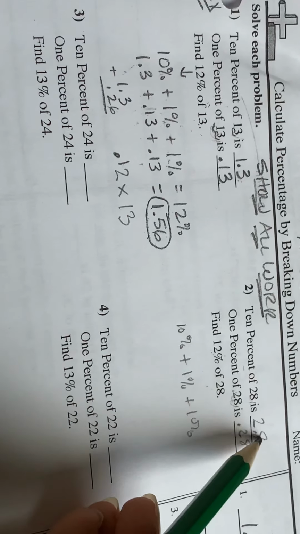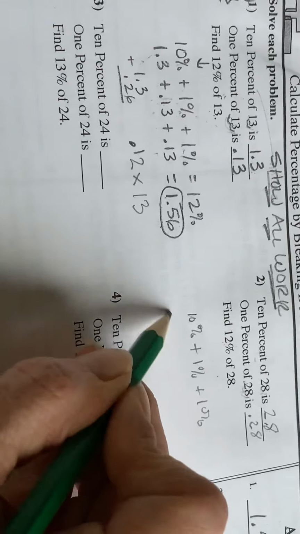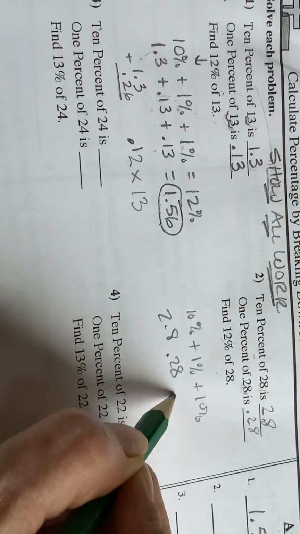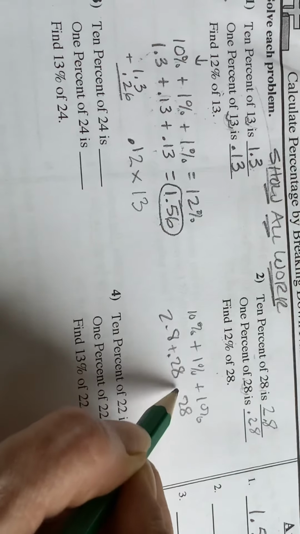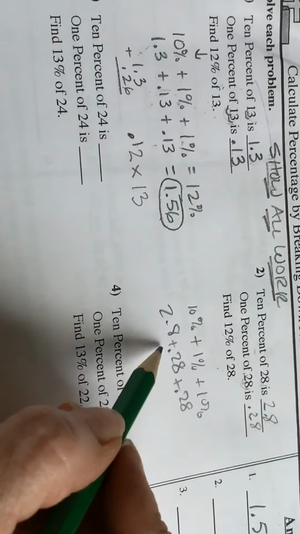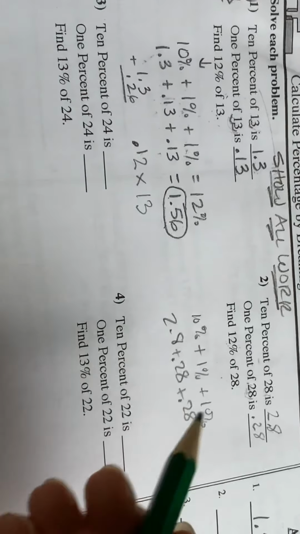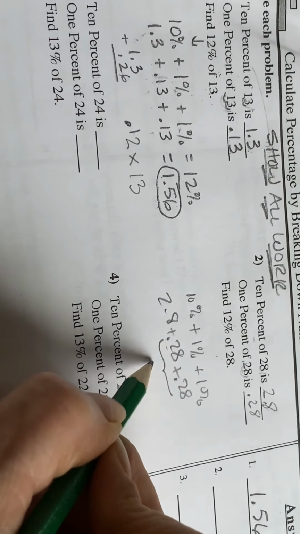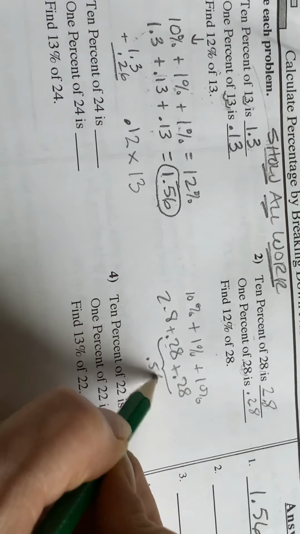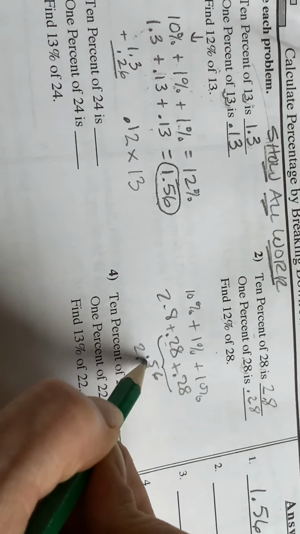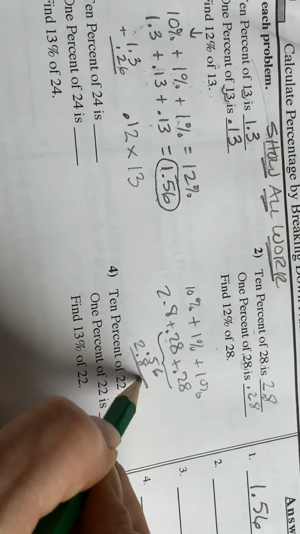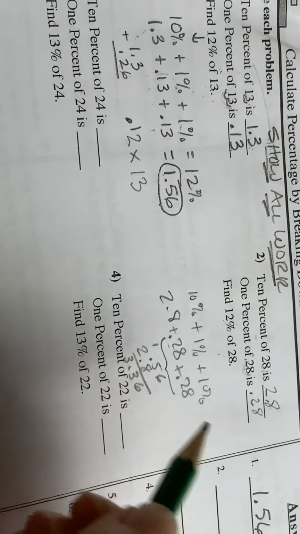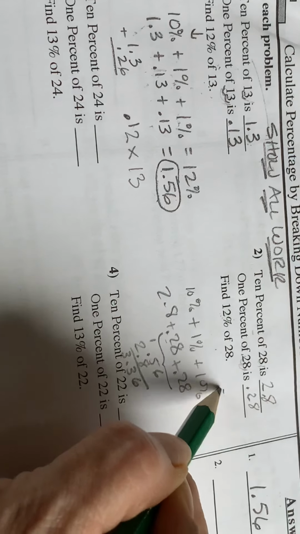If I want 12%, that means I need that 10%, plus I need another 2% more. So I need my 10%, which was 2.8. I need my 1%, which is 0.28, and I need that one more time. Add all those up, 2.8 plus the 0.28 plus the 0.28. That part right there is going to give us 0.56, and I need to add that on to 2.8. So that's going to give me 3.36. So 12% of 28 should be 3.36.